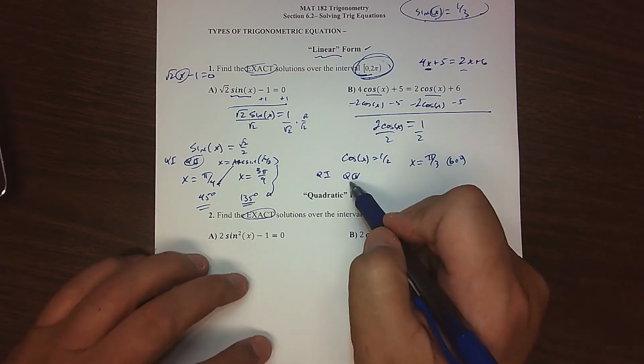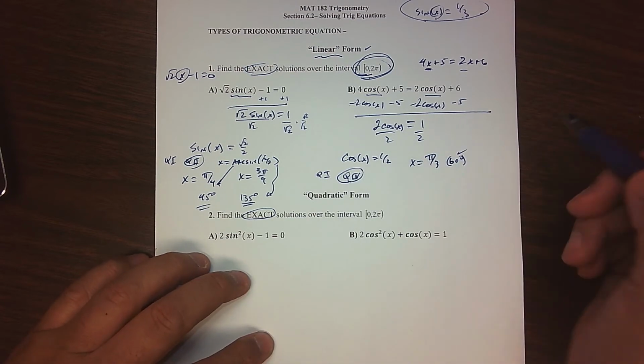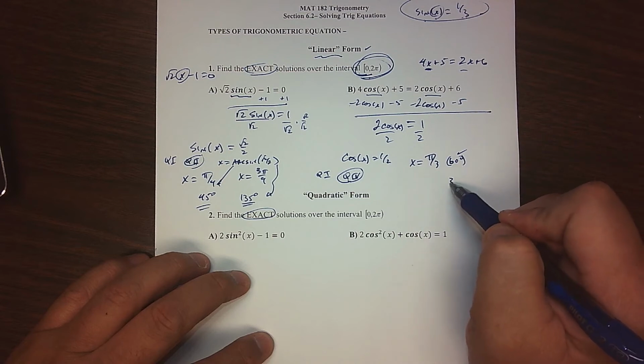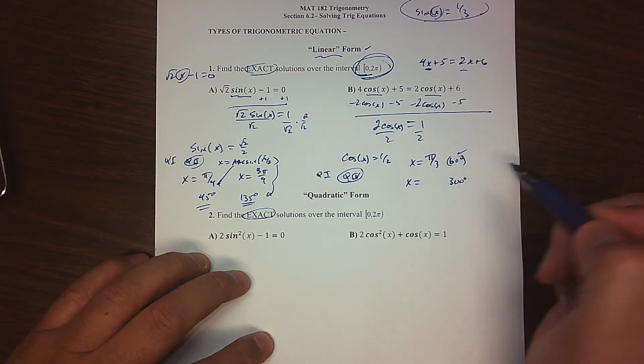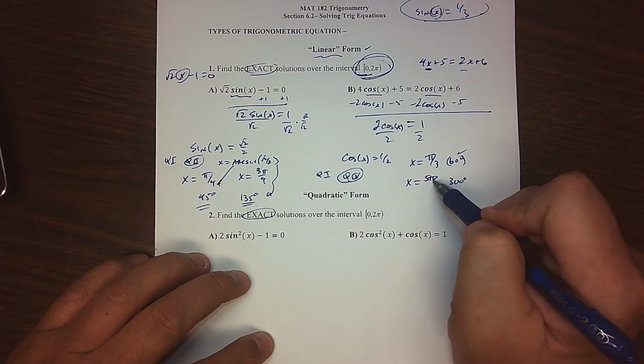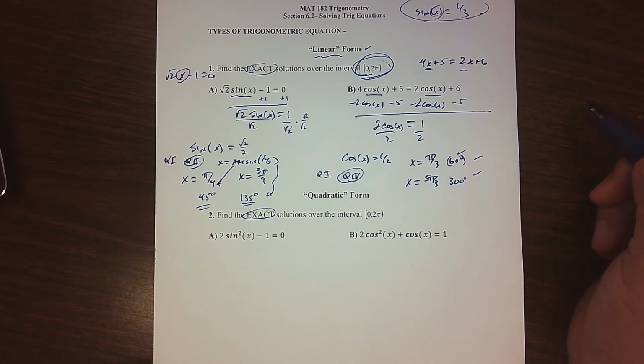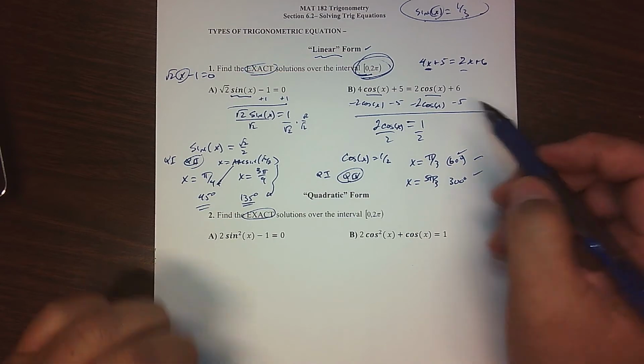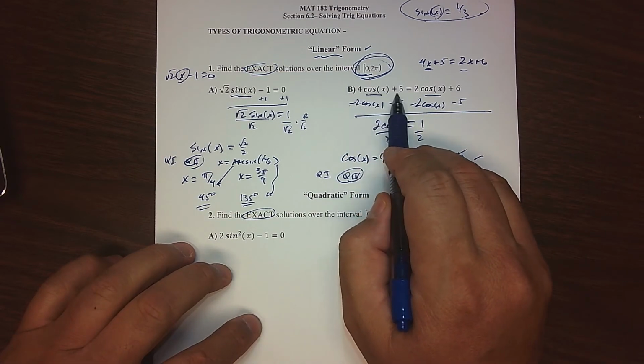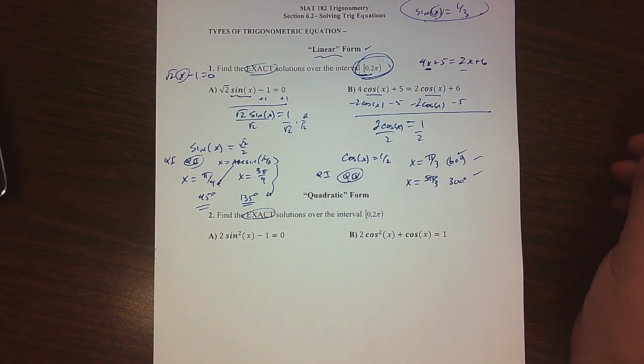Of course, what's the quad 4 one? Well, it would have a 60-degree reference, so that would be 300 degrees. But in radian mode, that's 5 pi over 3. So there would be our two solutions to 4 cosine x plus 5 equals 2 cosine x plus 6.